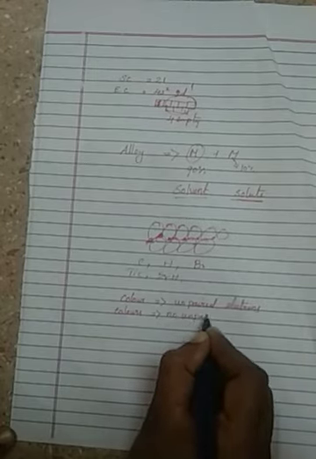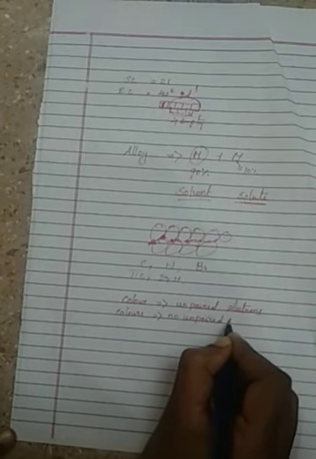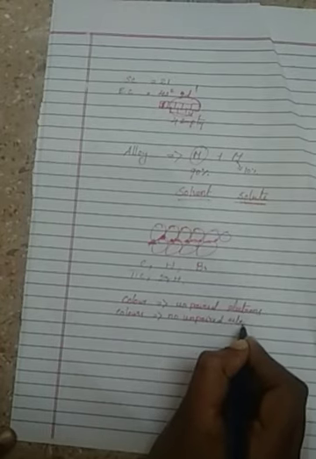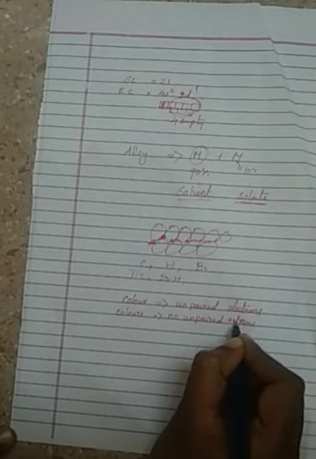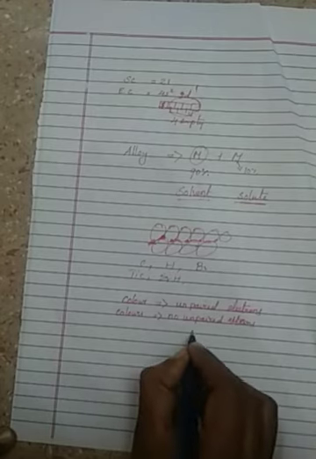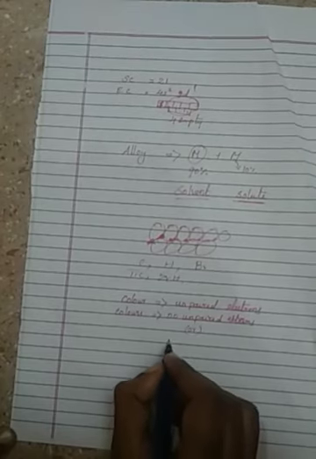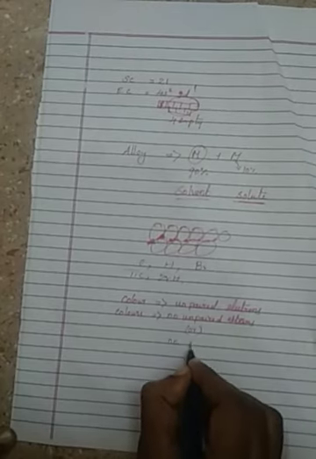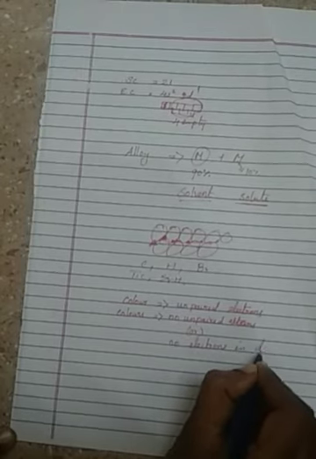Otherwise, it doesn't have electrons in the d orbital.